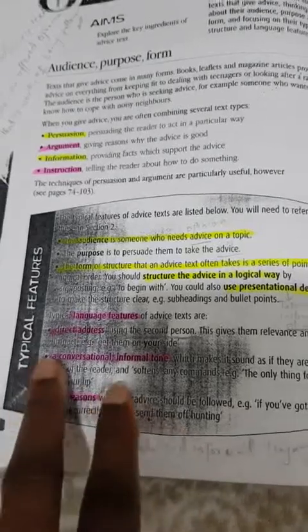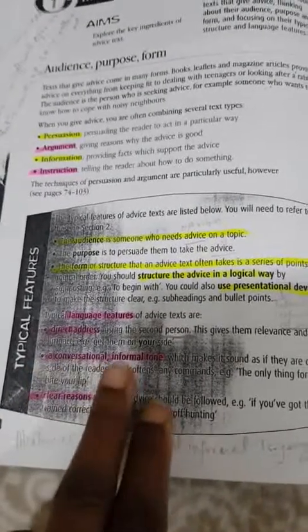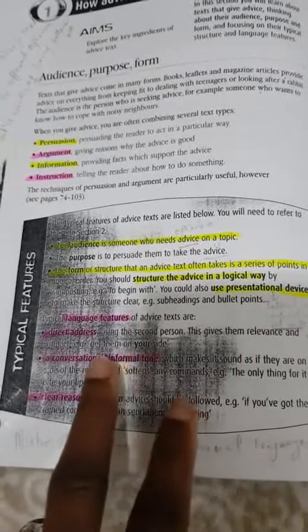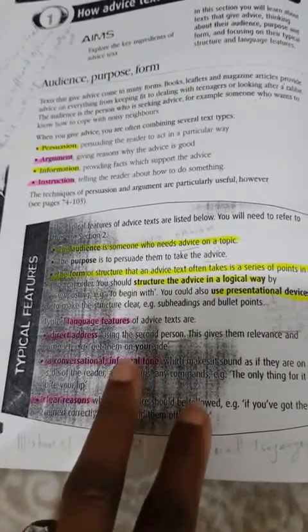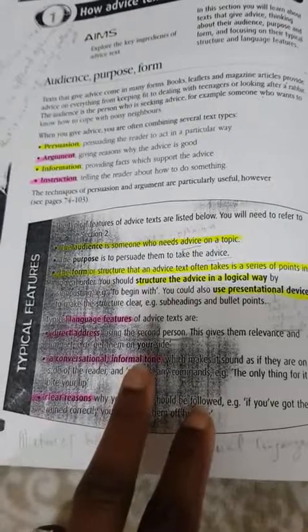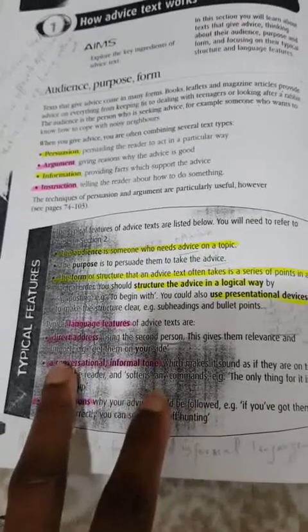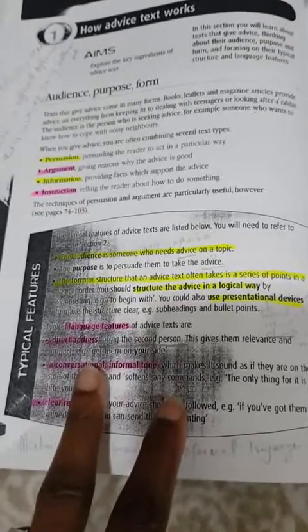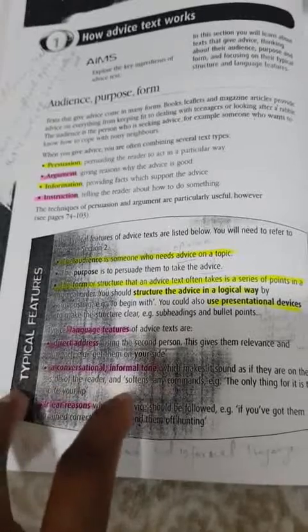It says a conversational, informal tone. I said I was going to expand on this. Now, this tells us that an advisory text is informal. And I've already told you about how to create a conversational tone. Instead of giving straight up commands, as in typical instruction, you expand on your command.